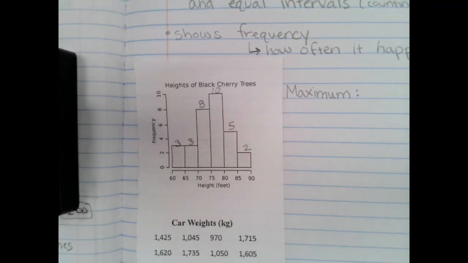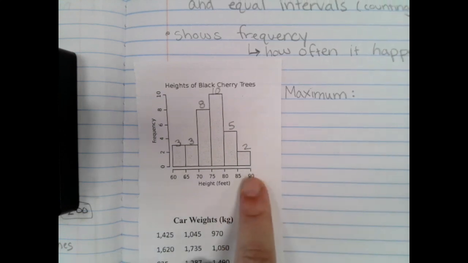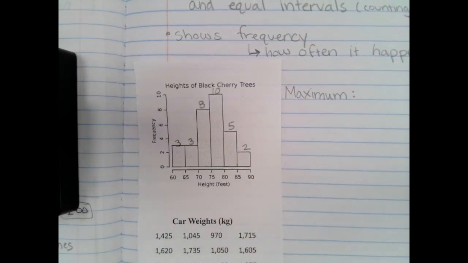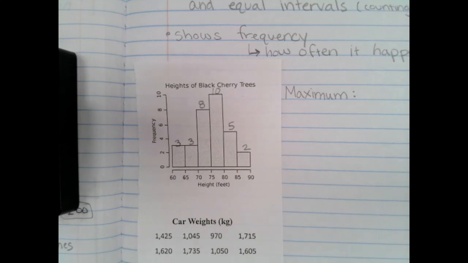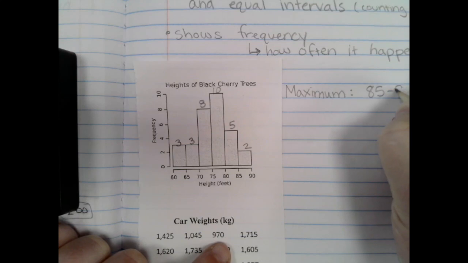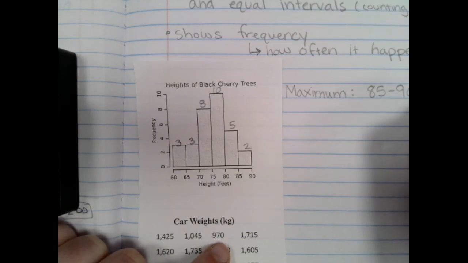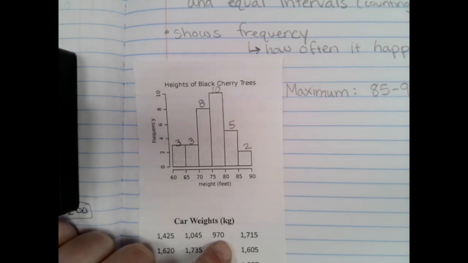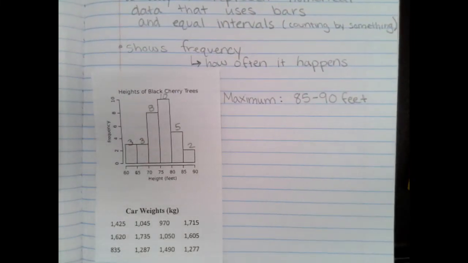What's the tallest tree we have? Do we know the exact tallest tree? Is it 90 feet? No, but we know the interval that the maximum happens between. It's somewhere between 85 to 90 feet. So this is not a great tool if you need to know specifics, if you need to know exactly what is the highest, what their exact intervals are.